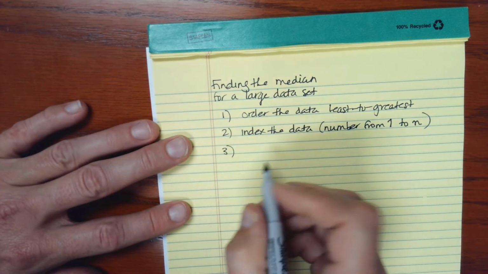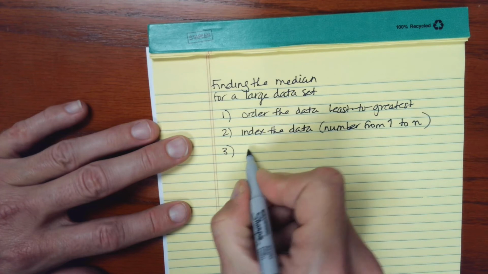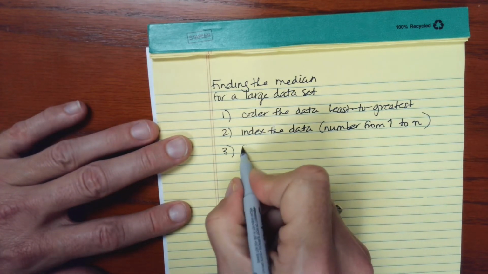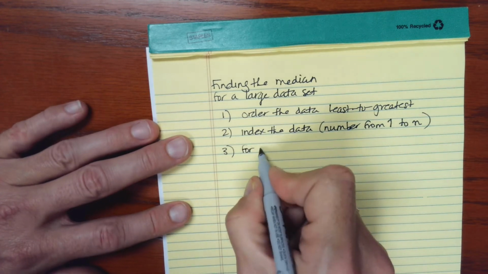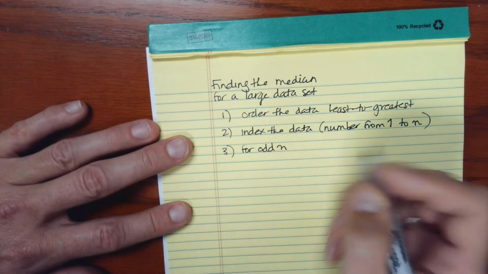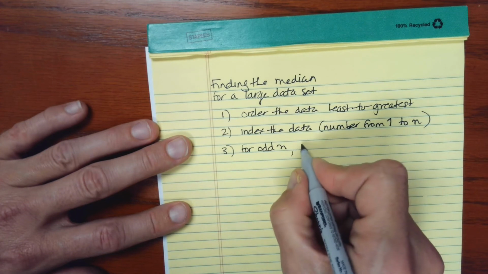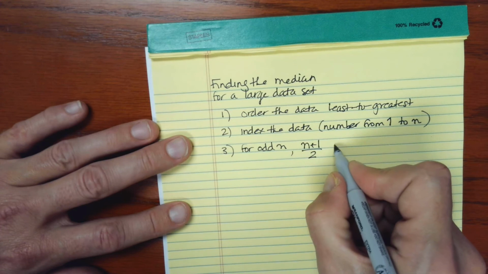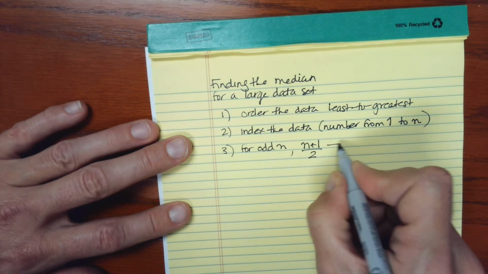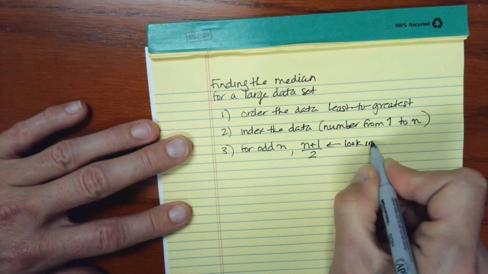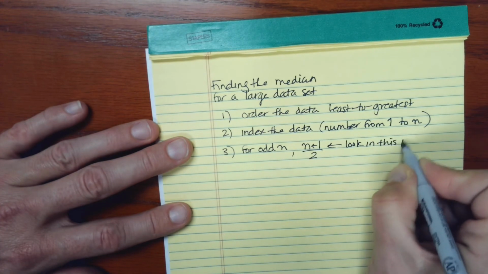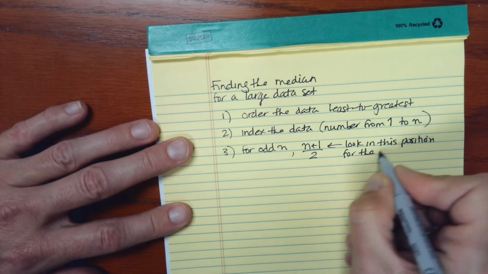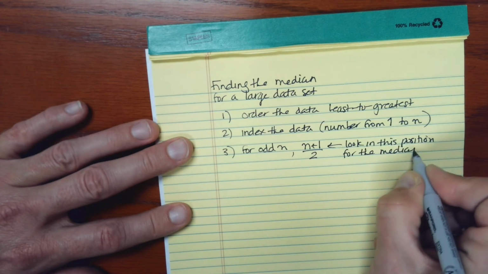And third, we're going to locate the median. The strategy is a little bit different. If we have an odd n, we'll take n plus 1 over 2 and look in this position for the median.